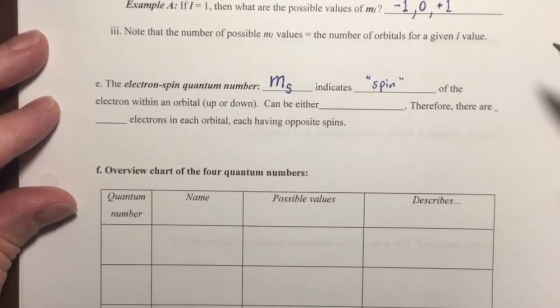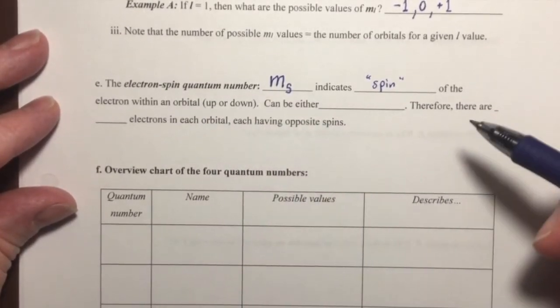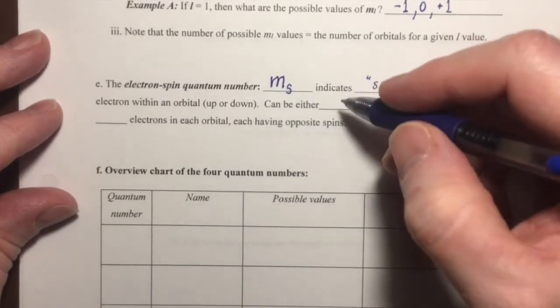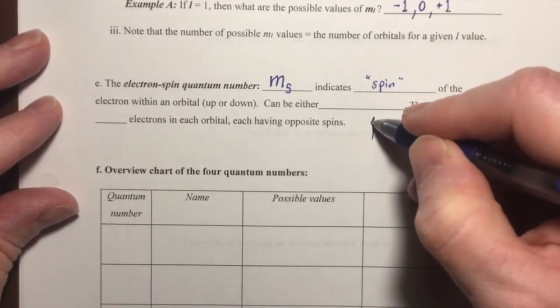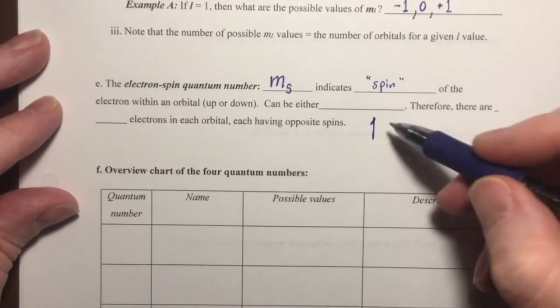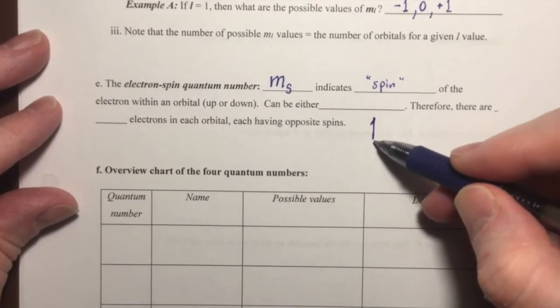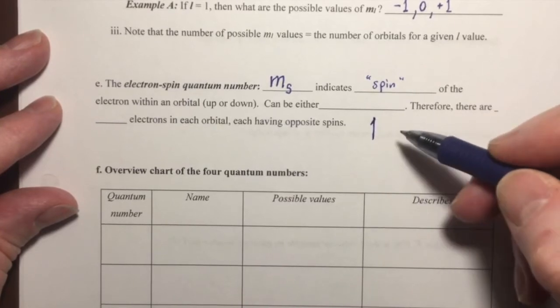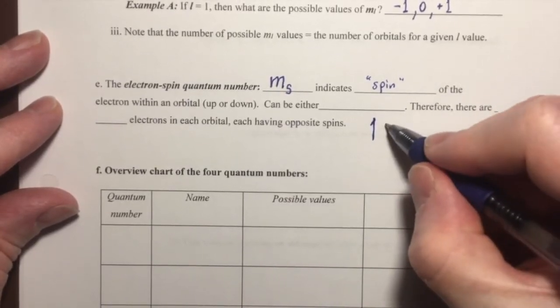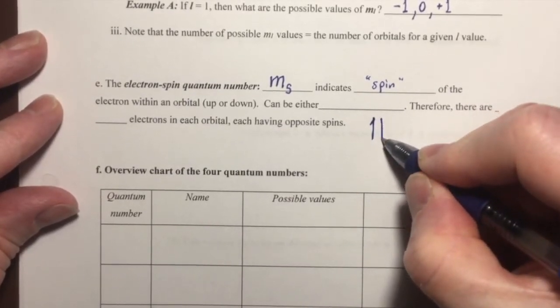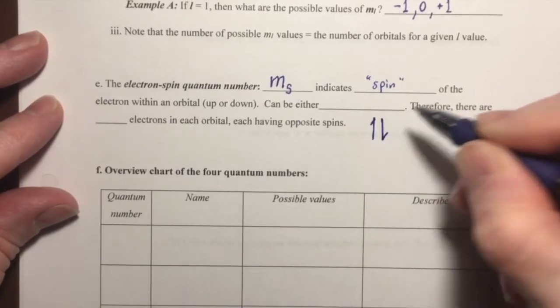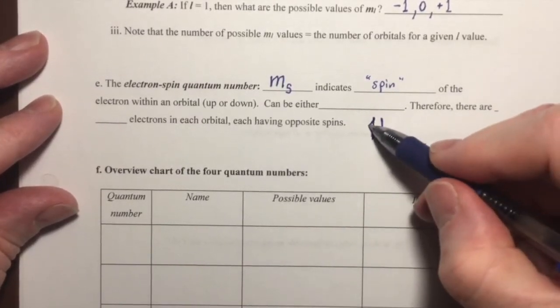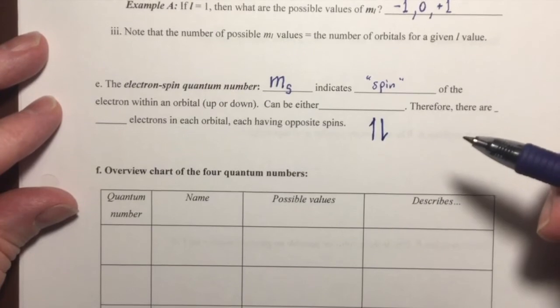And by convention, it is either up or down. So it is either an up, and notice I'm using a little fishhook type of arrow. It only has half of an arrowhead. So that's an up spin or a down spin. All right, and that's the convention for showing an up spin or a down spin.